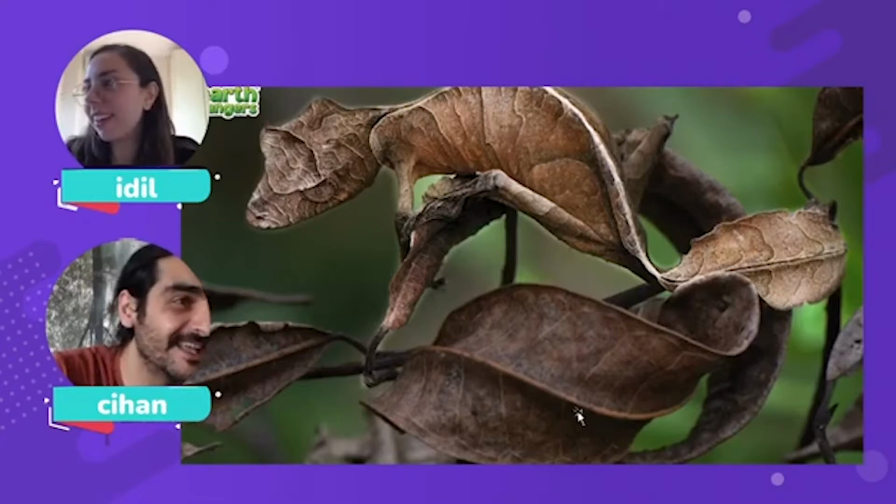Here you can see the flat tail. Look at this shape. It is like a leaf. I mean, the body has the same texture, same colors.